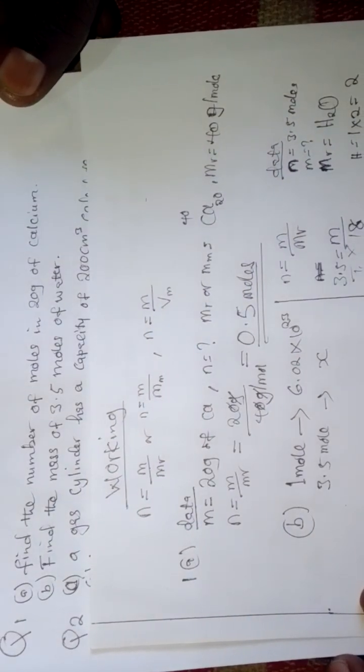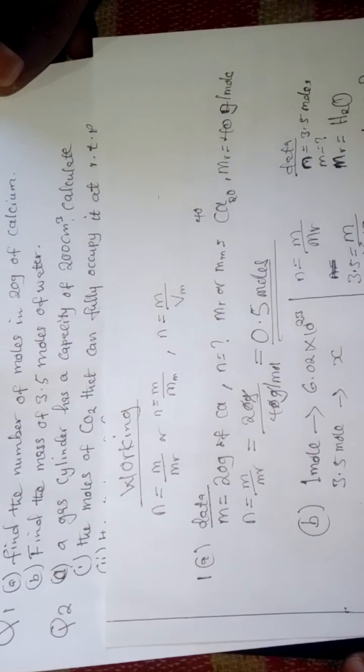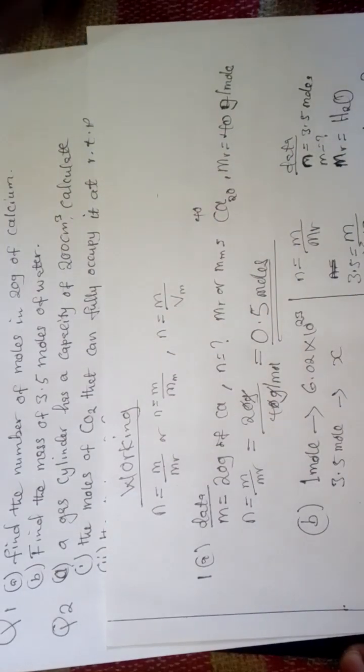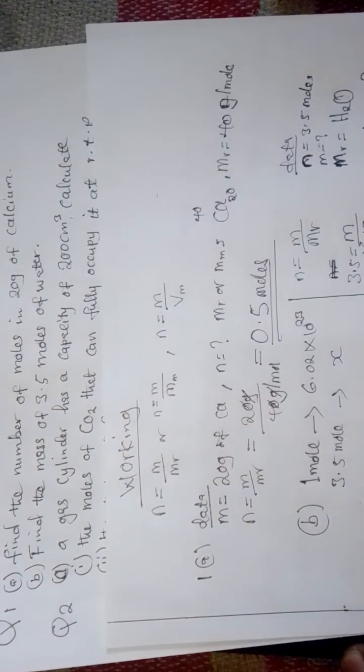What is the question? A gas cylinder has a capacity of 200 centimeter cubed. This is volume.